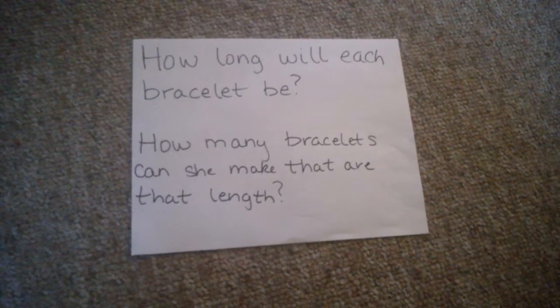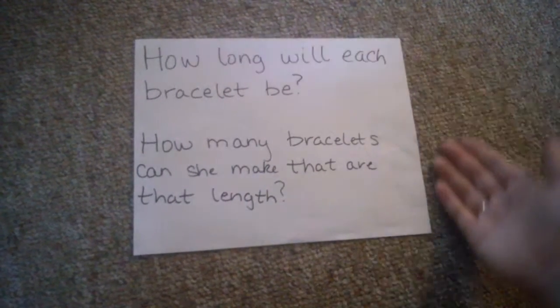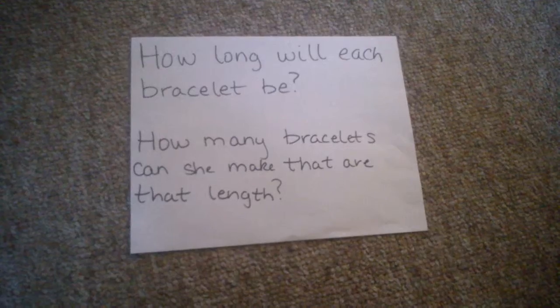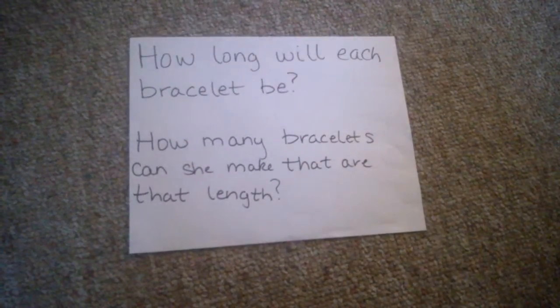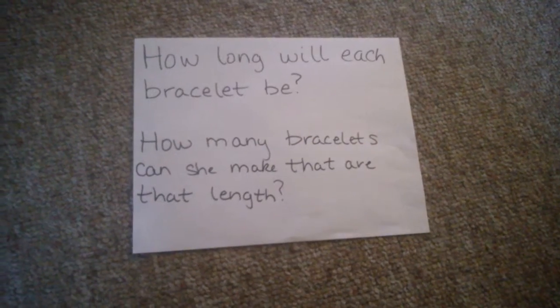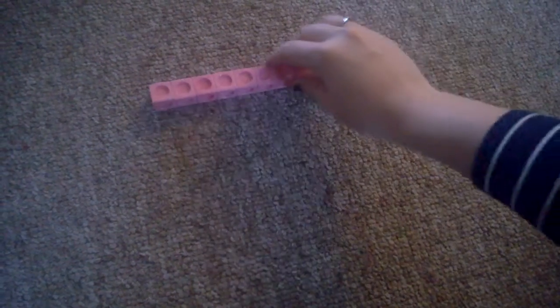So what do we need to find in order to solve these problems? That's right, the greatest common multiple. We're going to look at 3 different ways to solve greatest common multiple for this problem. First, we're going to use unit blocks.